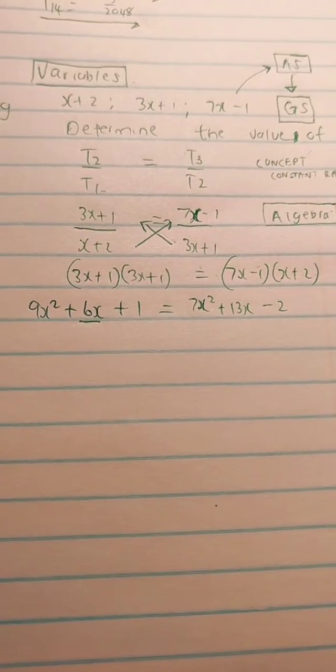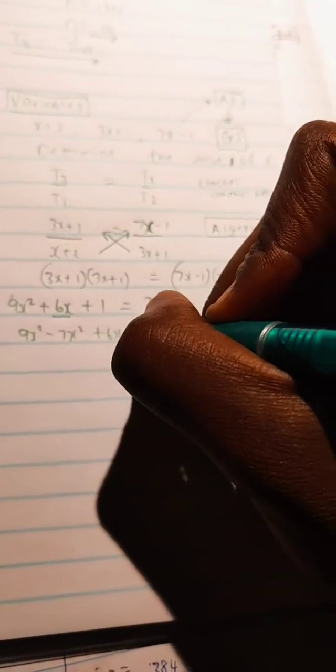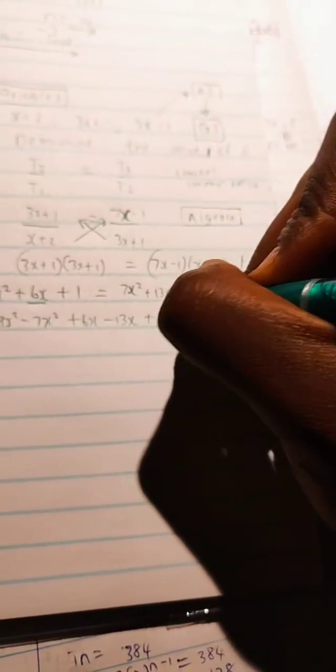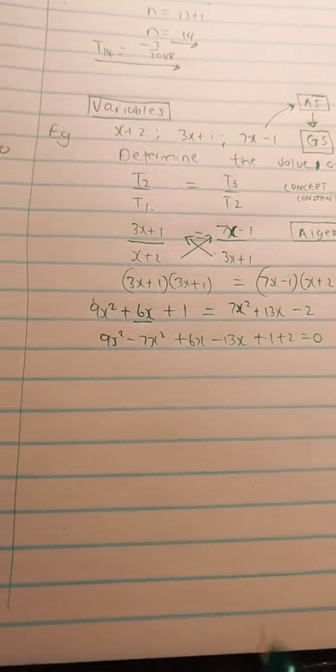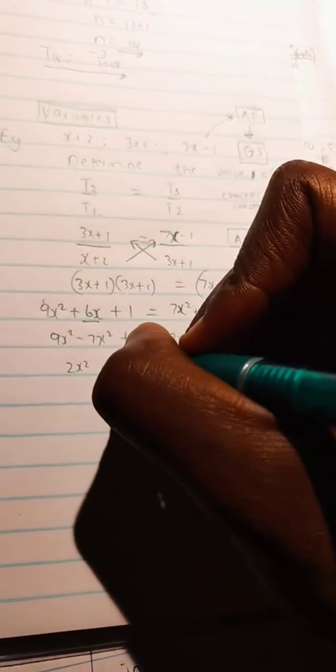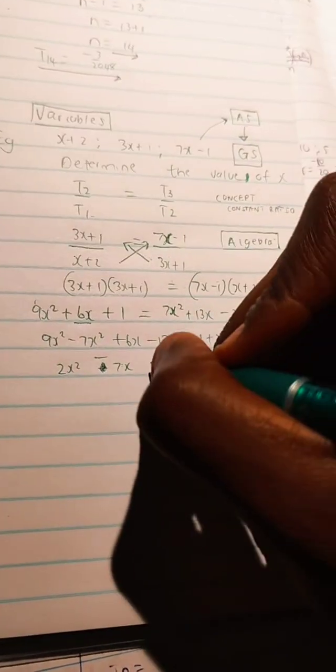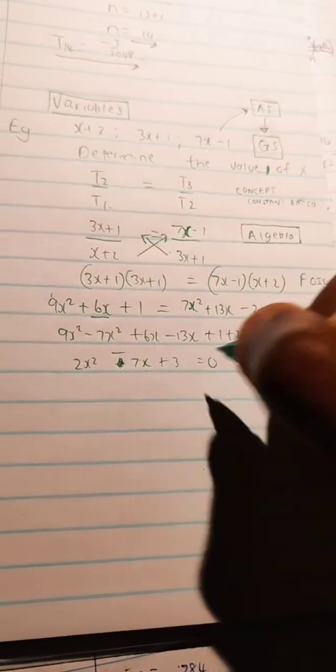Make sense? Like terms, we transpose. 9x squared and 7x squared, they become gym partners. 6x and 13x become gym partners with the sign, and then plus 1 plus 2 become gym partners. And then 9x squared minus 7x squared, we know gives us what? 2x squared. 6x minus 13x, we get a beautiful what? Negative 7x. And then lastly, 1 plus 2, we know it is 3.